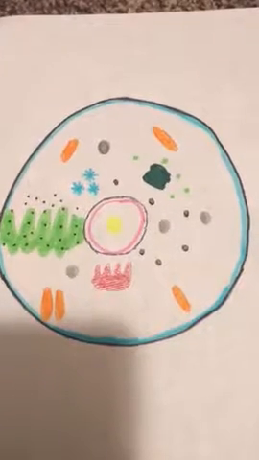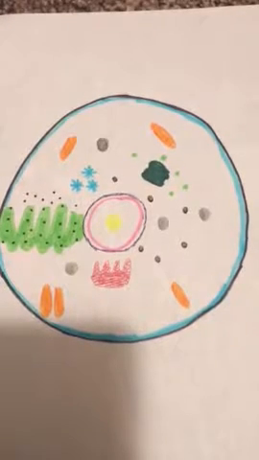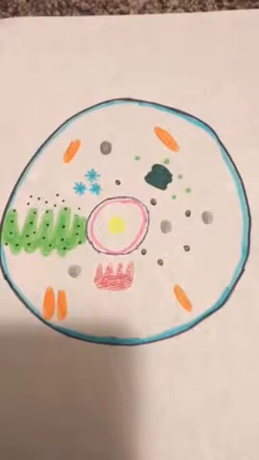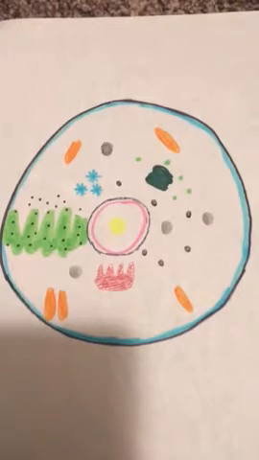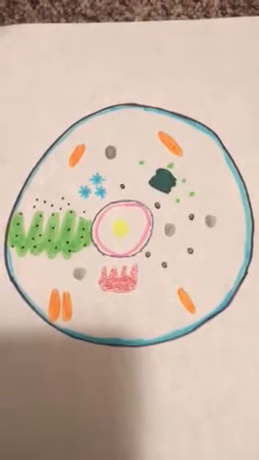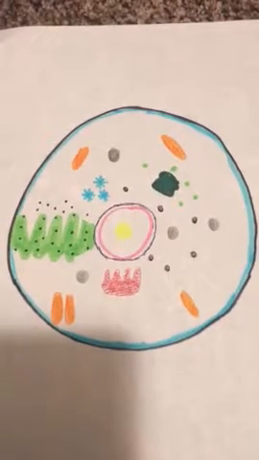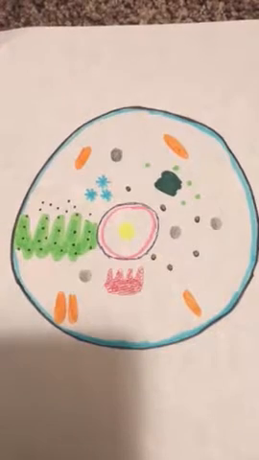And then the peroxisomes are kind of those darker circles that I drew there. They resemble lysosomes, but they are not produced by the Golgi complex, but they are produced by the endoplasmic reticulum, and they detoxify cells by producing hydrogen peroxide to break down particles.